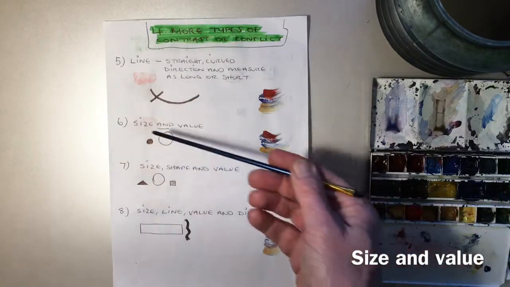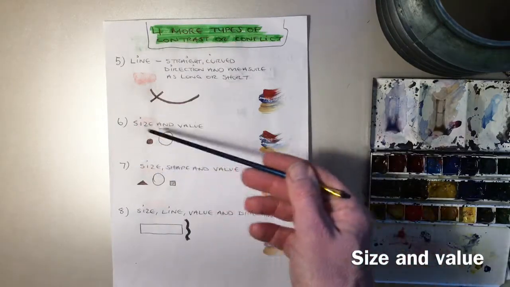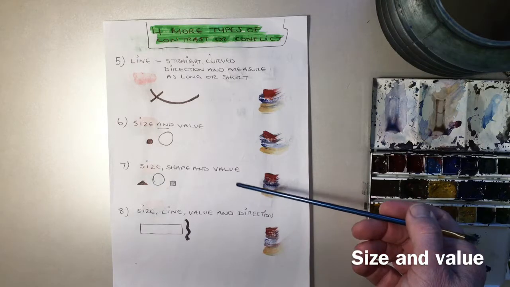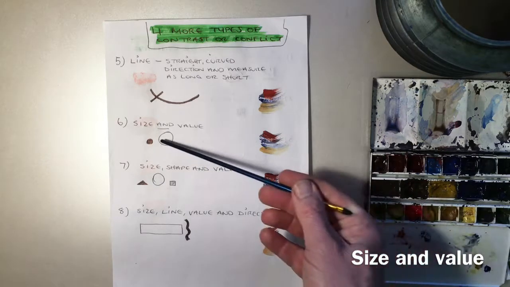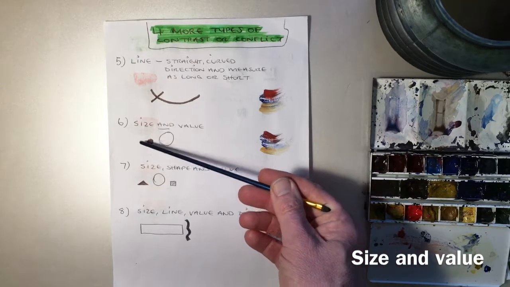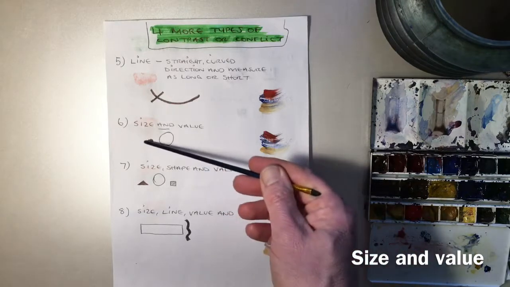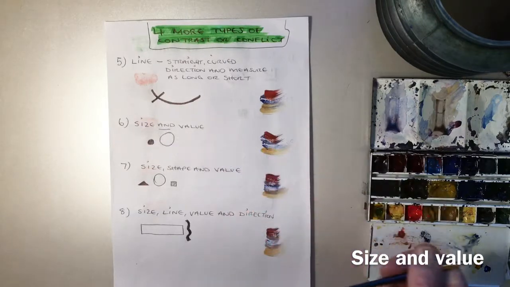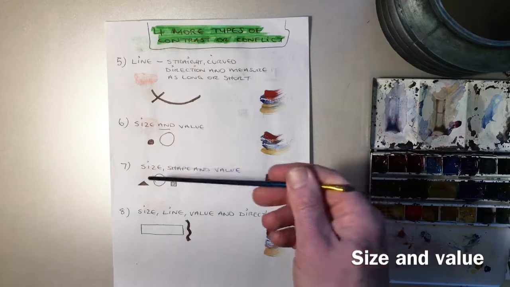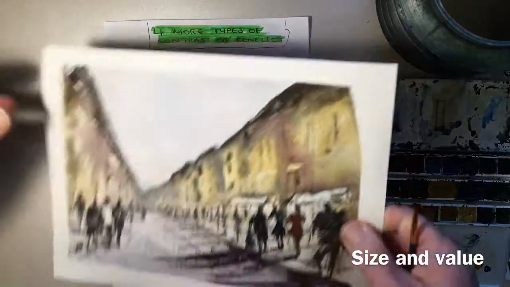Next, we've got size and value. Now we've looked at the size of shapes, and we've looked at the value in terms of lightest light, darkest dark, but now we're going to join them together. It doesn't matter that we've got the circles on there. This is just to illustrate. So we've got the size of something and its value.